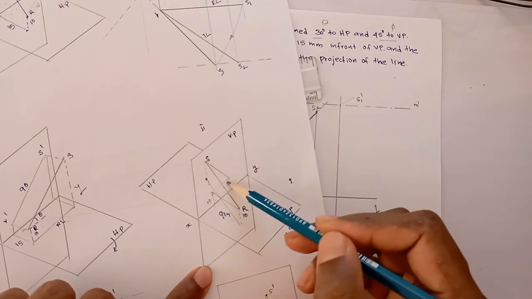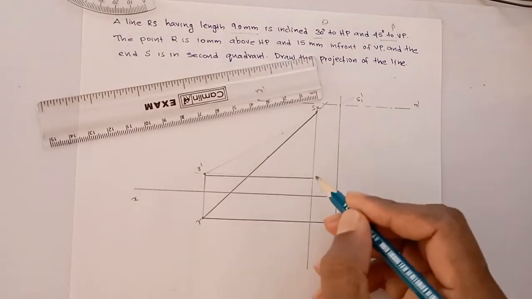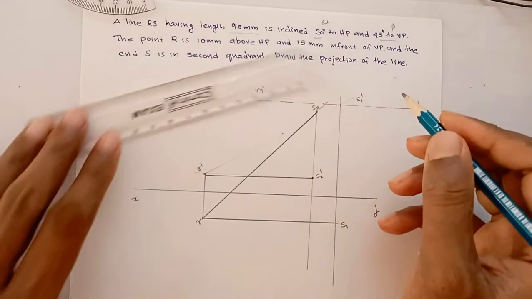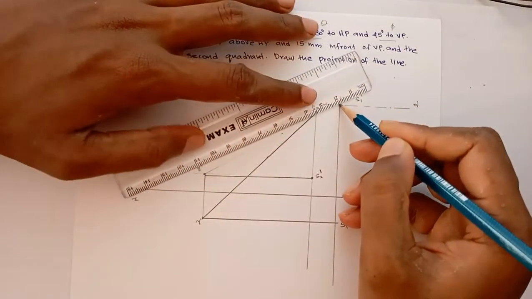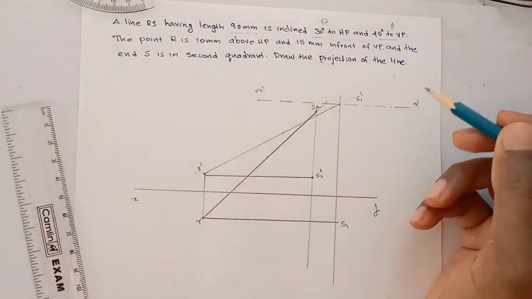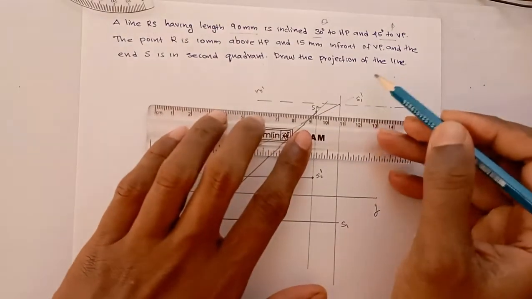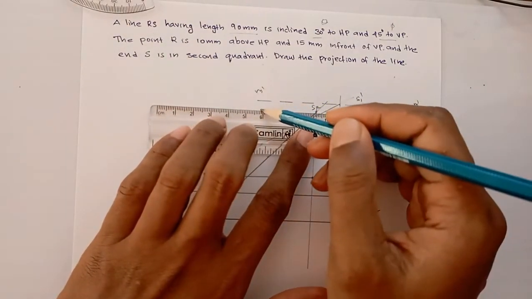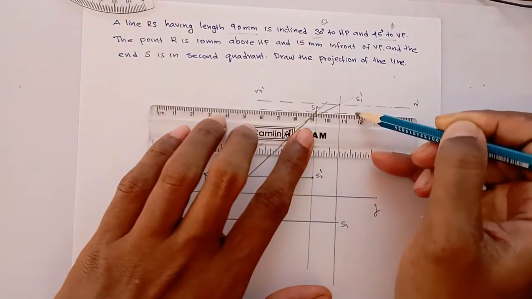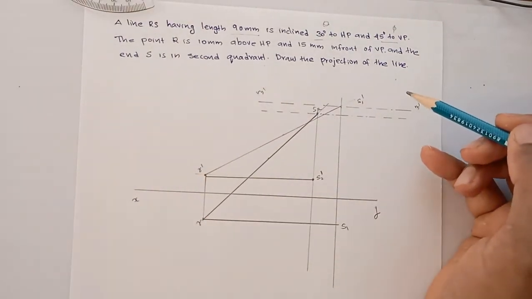Okay, at the distance 10 mm above XY line. This is 10 mm above XY line. So this is our point S2 dash. Okay, so this is our line. See, this is also our true length. Okay, we got the locus point. So in this question both the locus points will be above XY line, because one point is in second quadrant.